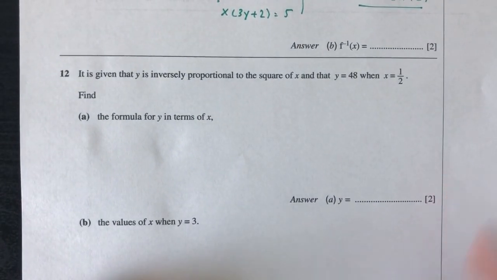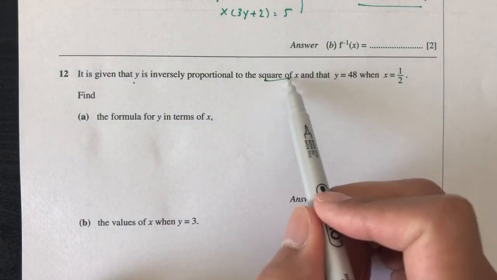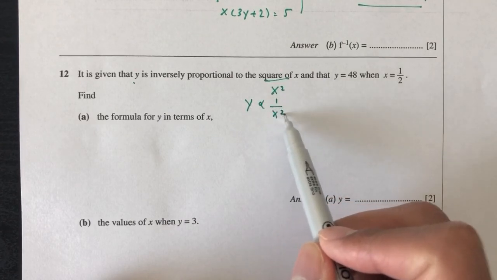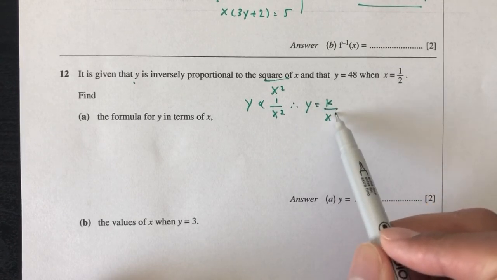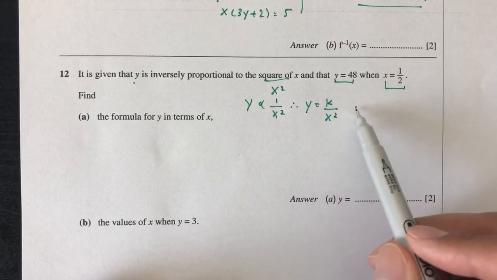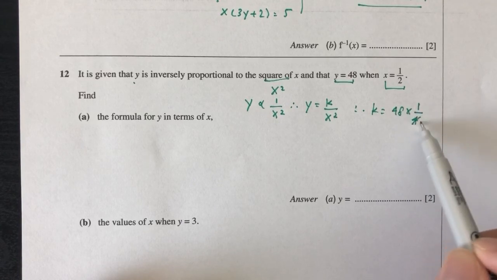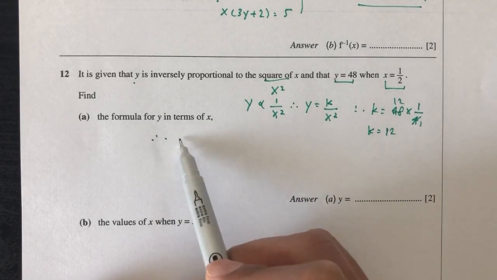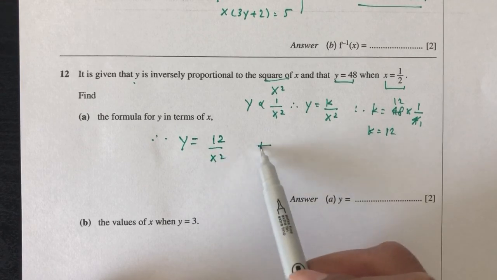Moving on to question number 12. It is given that y is inversely proportional to the square of x. The square of x is x squared, and y is inversely proportional to the square of x, which means y is equal to k over x squared. Now if you have y equal to this and x equal to this, find the value of k. K will be 48 times 1 over 4. That will be 12. K is equal to 12. So our new equation will be y equal to 12 over x squared, and that is your answer for part A.